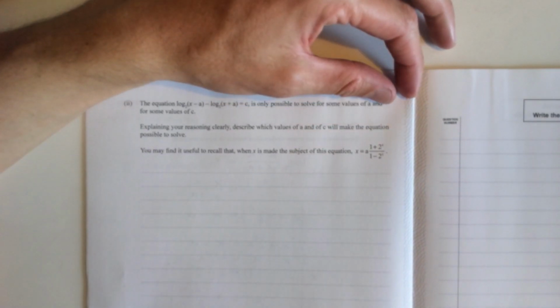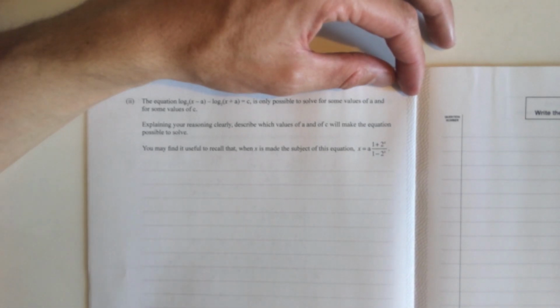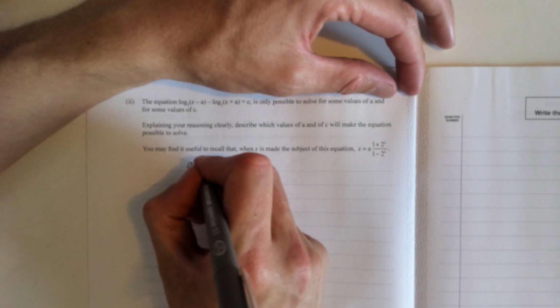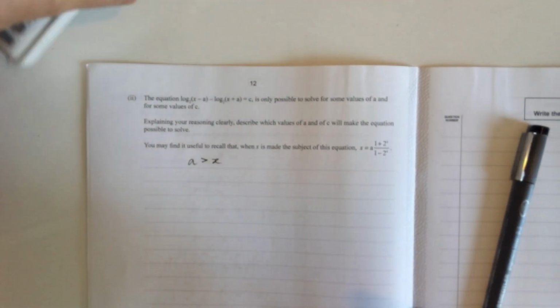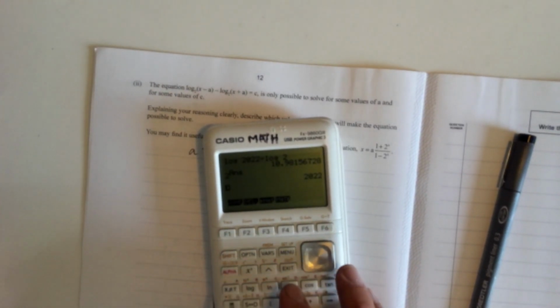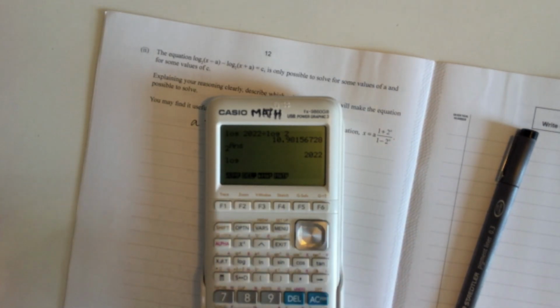X is only... we can't take the log of a negative number. A needs to be greater than x. What if you take like a, you can't even have a log of 0. Yeah, so that's probably where we're going to start.